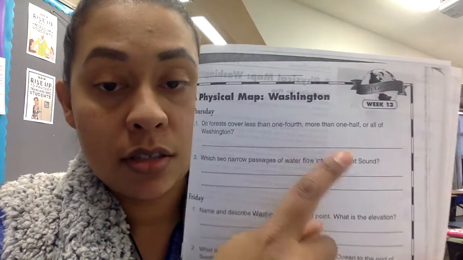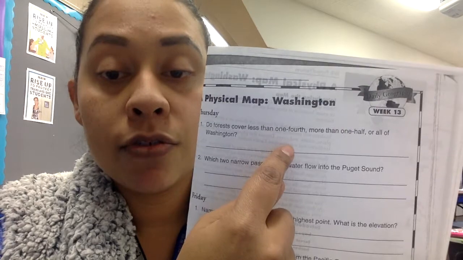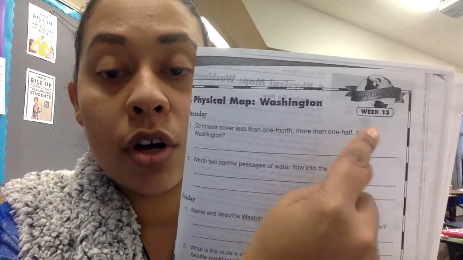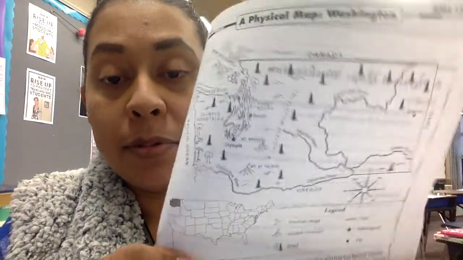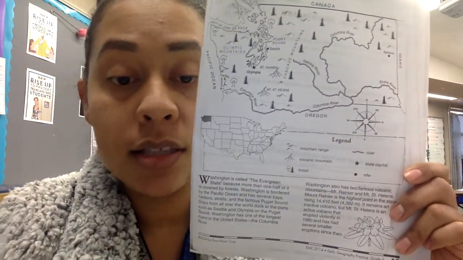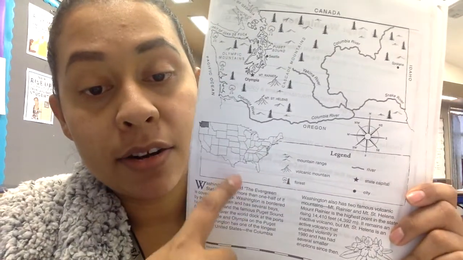Thursday number 1. Do forests cover less than 1/4, more than 1/2, or all of Washington? Your answer is one of these options. Do forests cover 1/4 of the state, or do forests cover more than 1/2 of the state, or do the forests cover all of the state of Washington? You can look on the map, and if you're still completely lost, reread this paragraph right here.